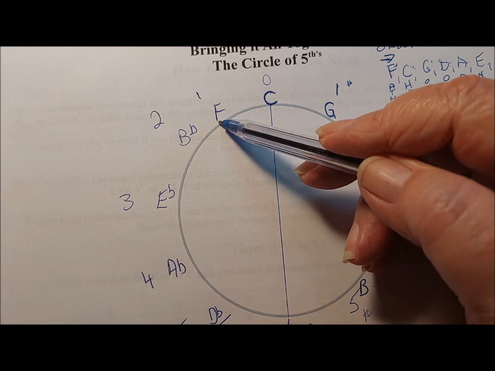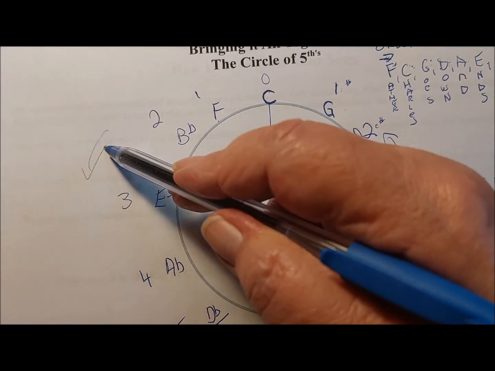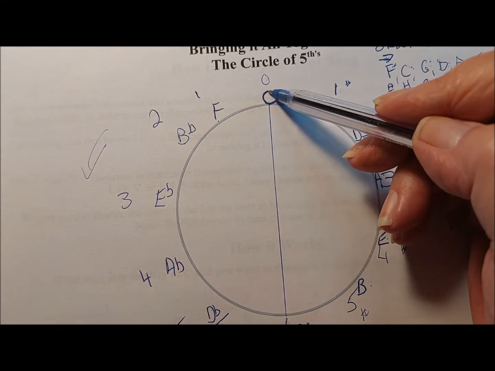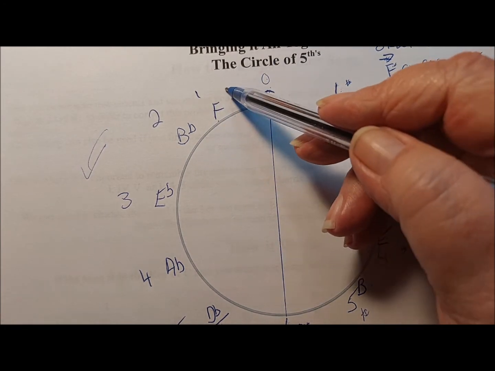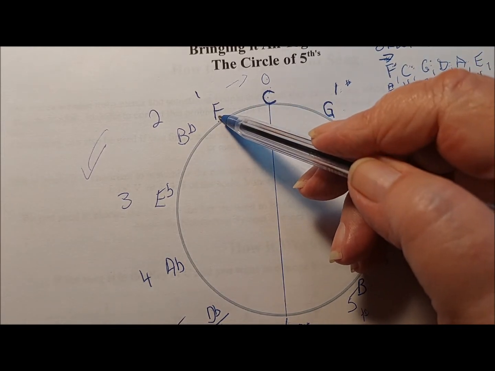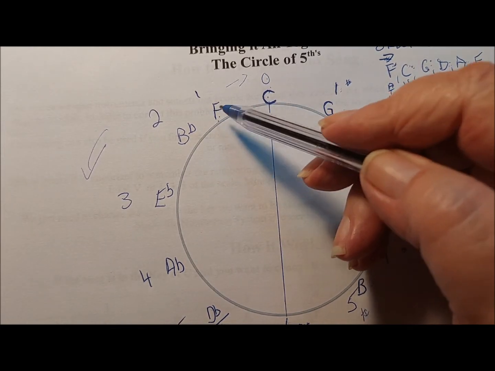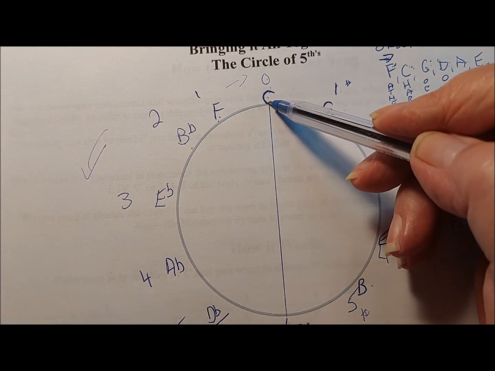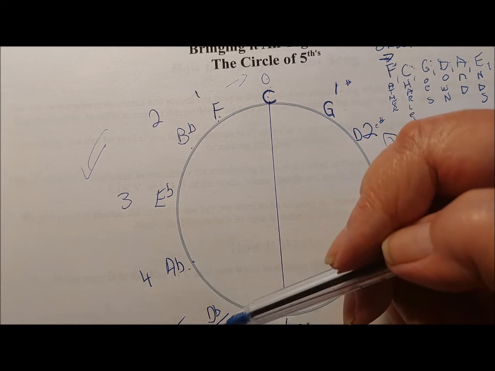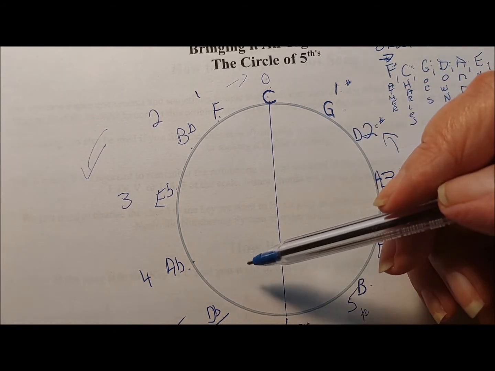On the F, fourths go this way. So B flat will be my fourth, and C on the right, because that way is the fifths. So the key of F, I know my chords are going to be F, B flat, and C. If I'm in A flat, I know my chords are going to be A flat, D flat, and E flat.